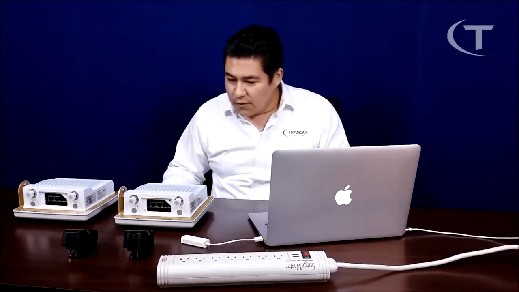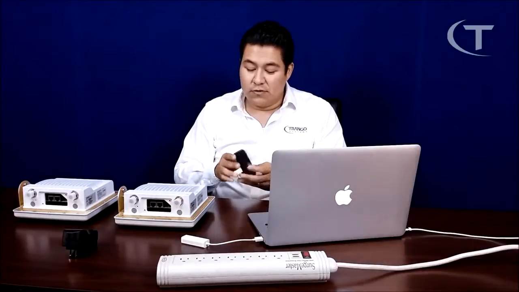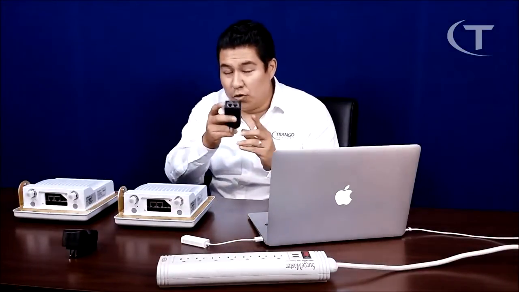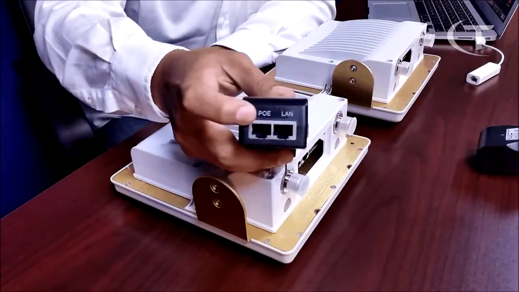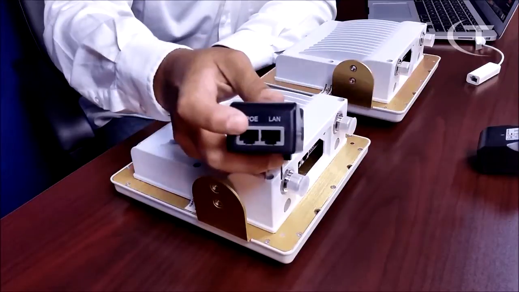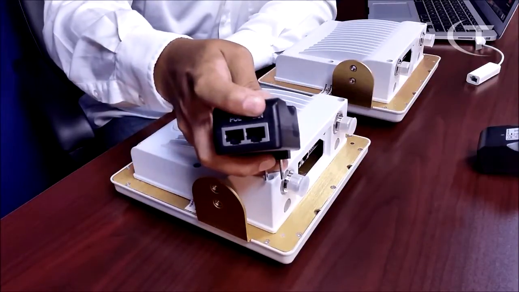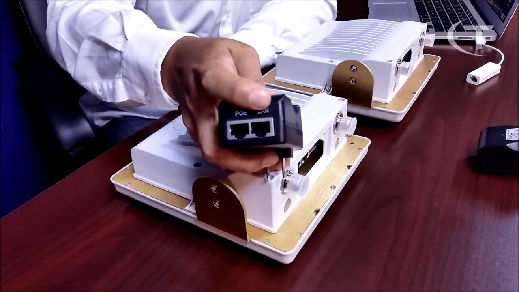Now, first thing we're going to do is take our power injector, and the PoE injector is going to have two ports. These two ports are labeled. One is labeled PoE, one is labeled LAN. The PoE goes directly connected to the actual radio, and the LAN goes to my computer for the initial setup. After that, it will go directly to the switch.